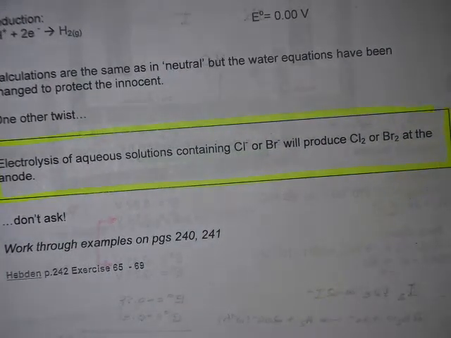Okay, I've got a note here to work through a problem or an example. So I'm going to do that, and this would be something that I would encourage you to do likewise.